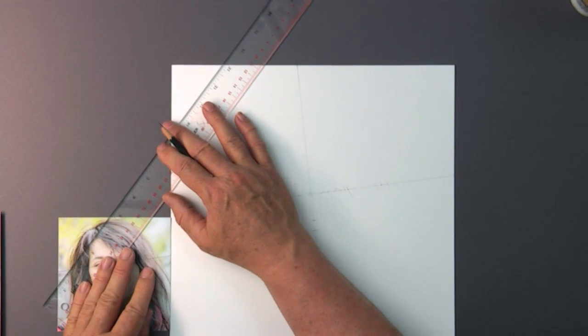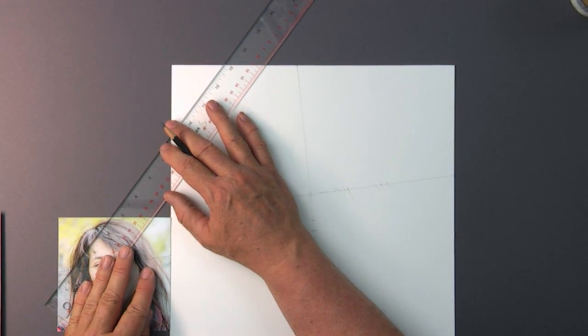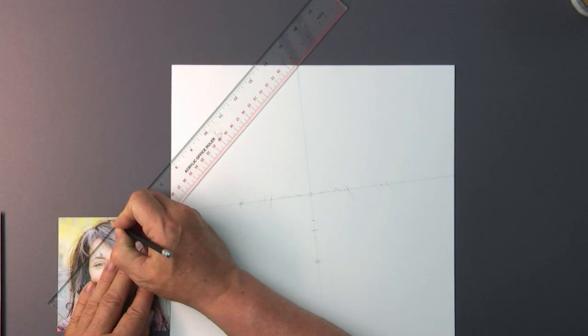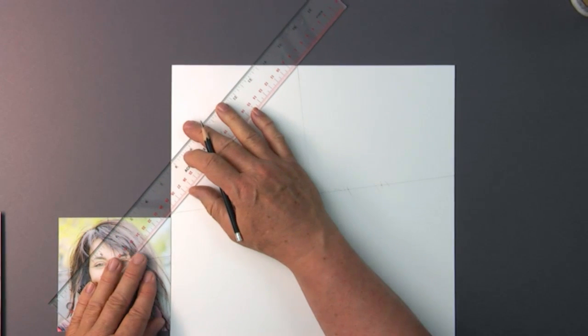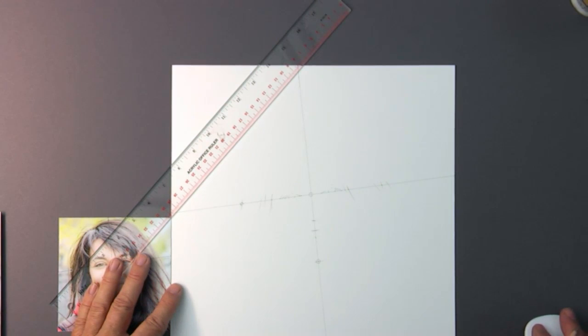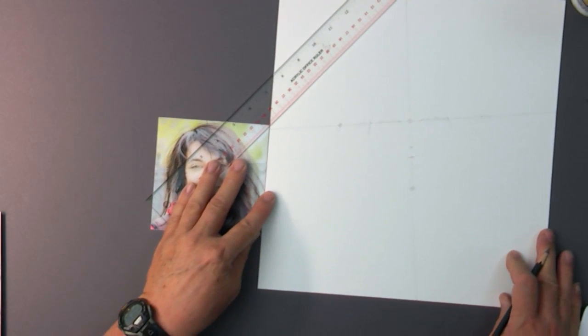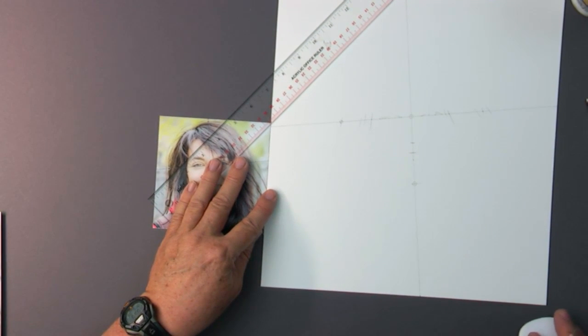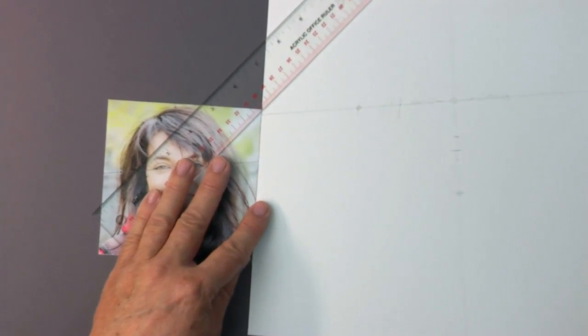So let's go ahead and just create our own bearing point here, our reference point on the top of that. It's because I used the zoom.